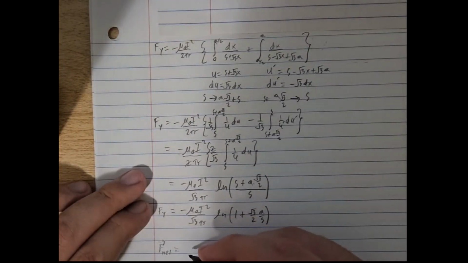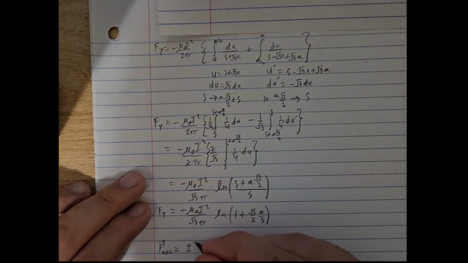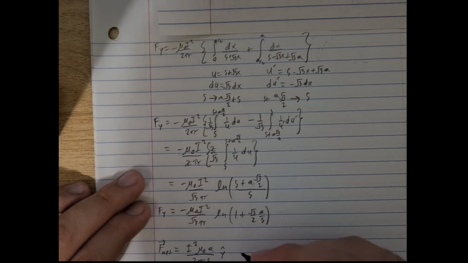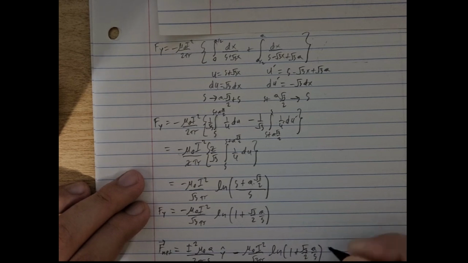The first force being I squared mu naught a over 2 pi s in the y hat direction, minus mu naught I squared root 3 pi times the natural log of 1 plus root 3 over 2 a over s in the y hat direction.